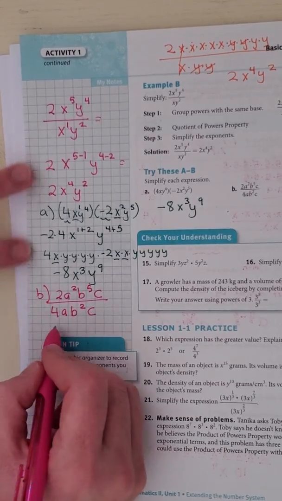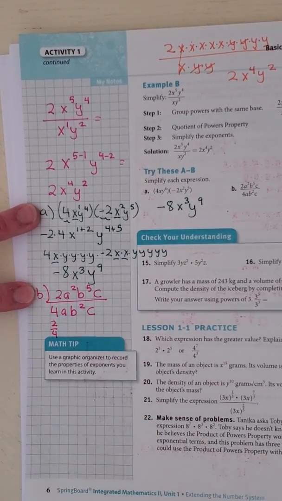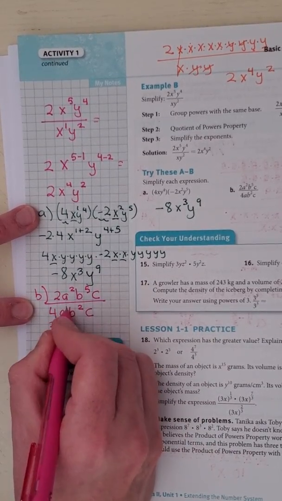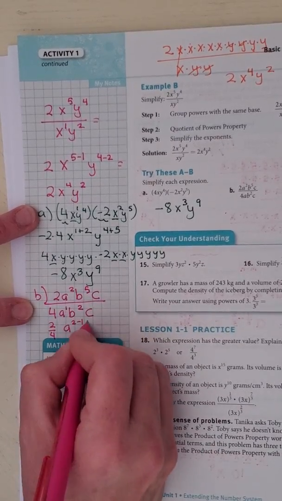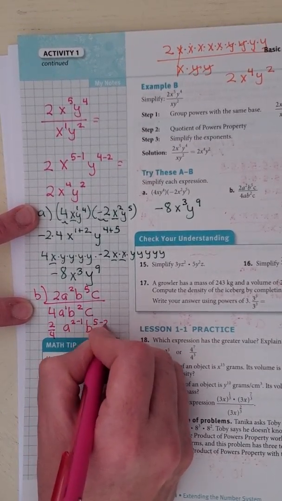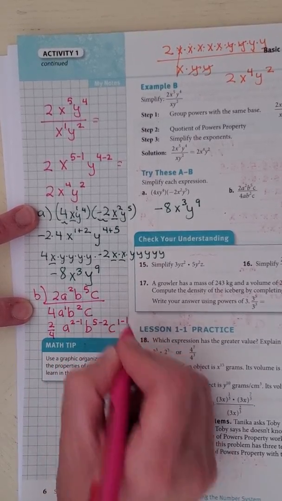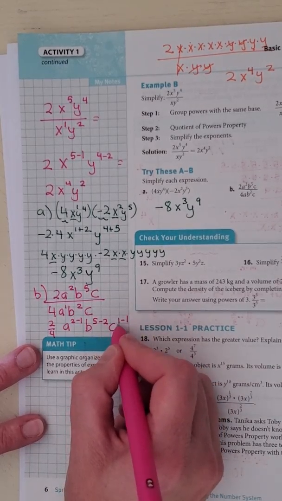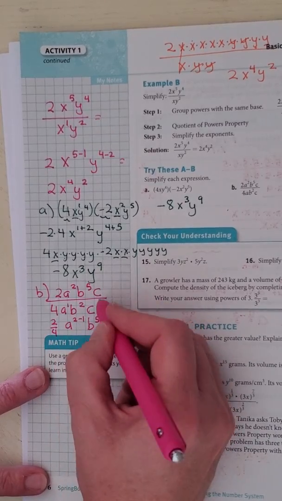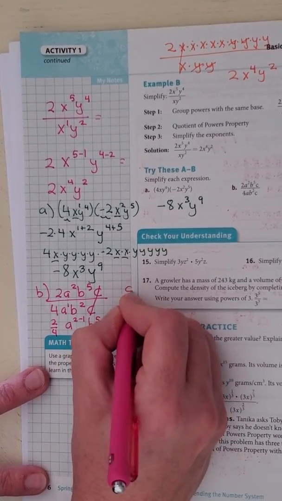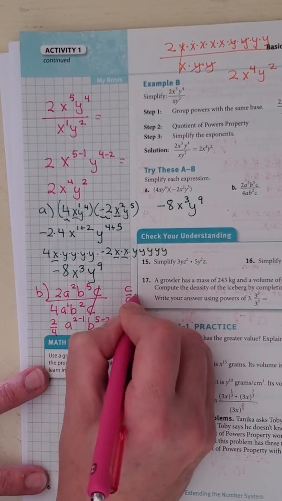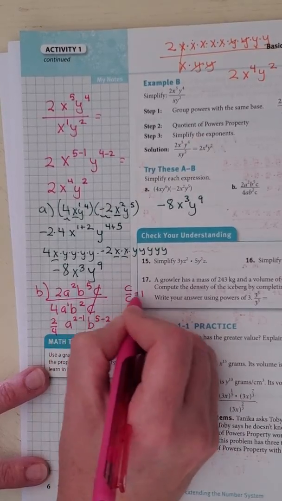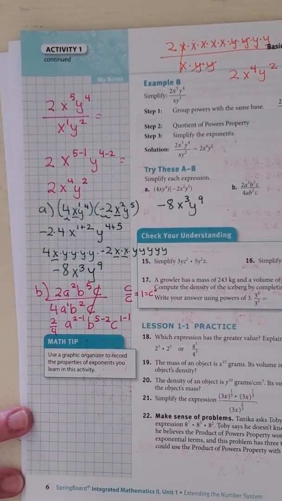All right, so to do this one, I'm going to group my constants together. That's 2 over 4. This is a to the, don't forget there's a little 1 on there, a to the 2 minus 1, b to the 5 minus 2, and c to the 1 minus 1. Now this is interesting, right? C to the 0 power, well, can you picture c over c? What does that become if I had c over c? C over c is just 1. And so c to the 0 power is the same thing as 1.